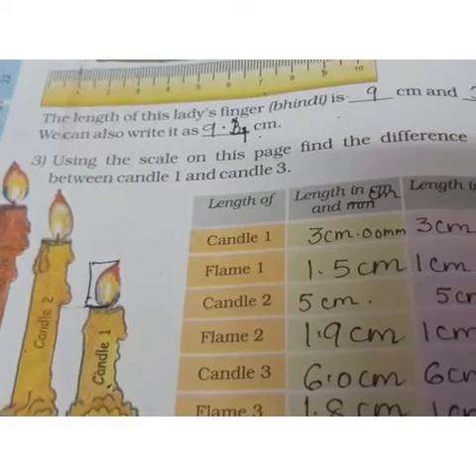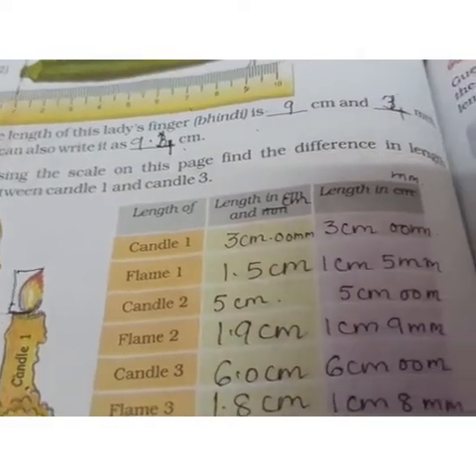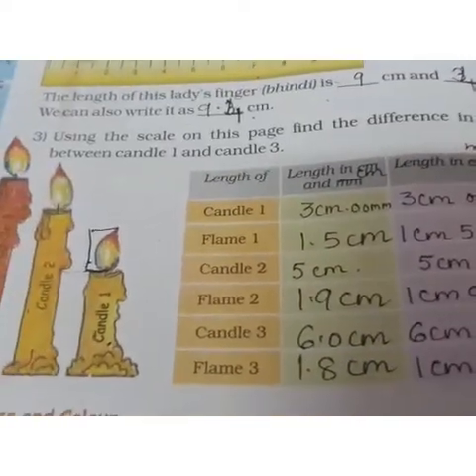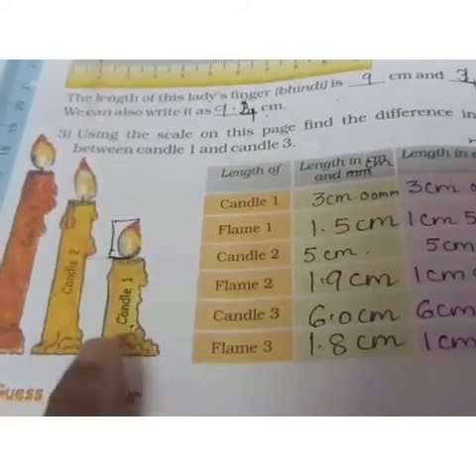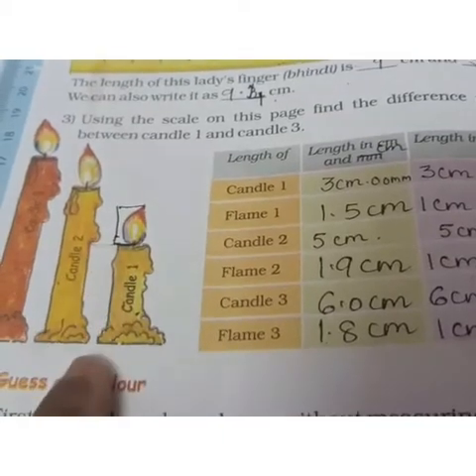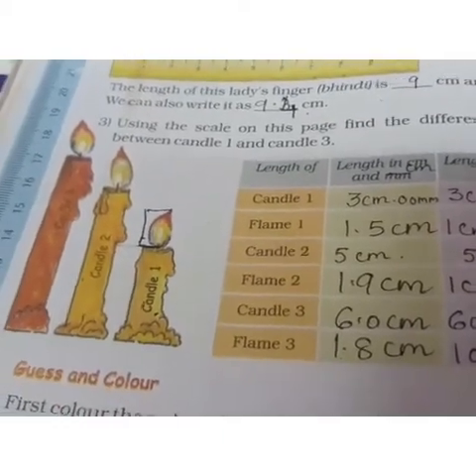Now next is your question 3. Using the scale on the page, find the difference in the length between candles 1 and 3. Now this is your candle 1 and this is your candle 3. I have just written the measurements. First you have to find the length of this candle with the help of a scale.